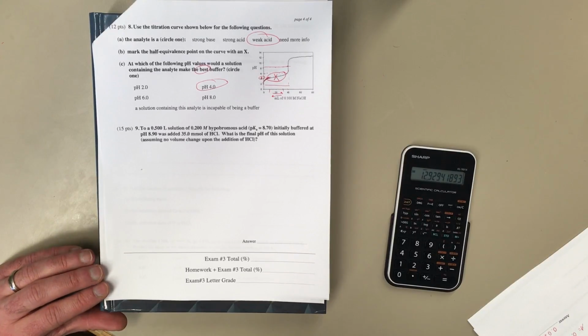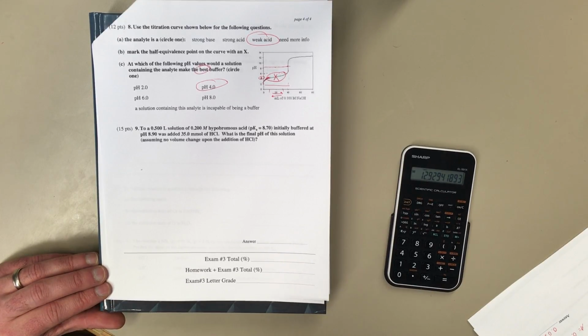Okay, to a 0.5 liter solution, 500 ml solution of 0.2 or 200 millimolar hypobromous acid, a pKa of 8.70, initially buffered at 8.90, was added 35 millimoles of hydrochloric acid. What's the final pH of the solution, assuming no volume change? Okay, so this is a use of buffer question.